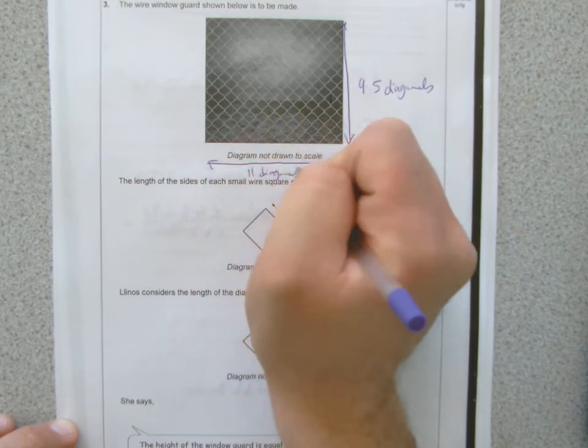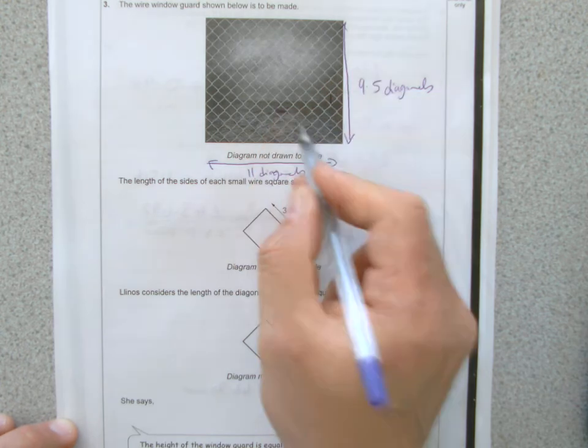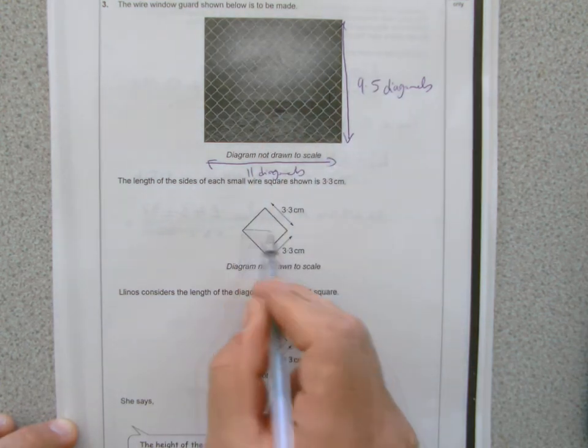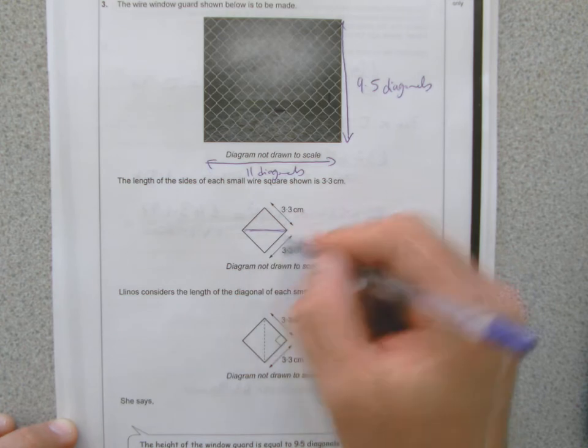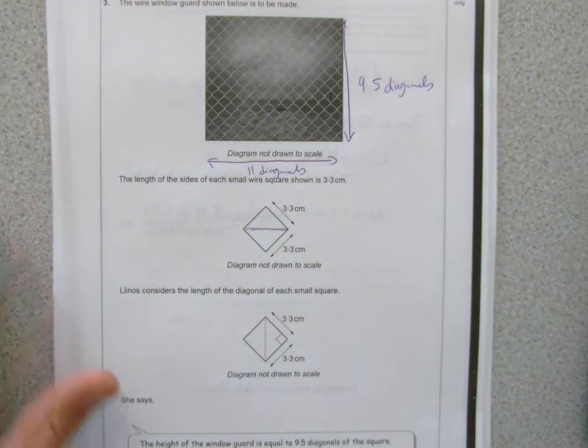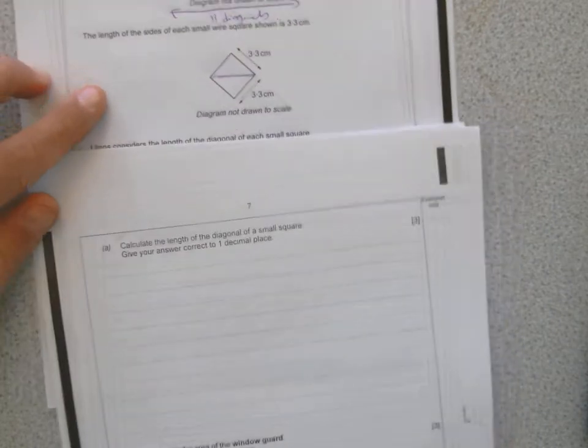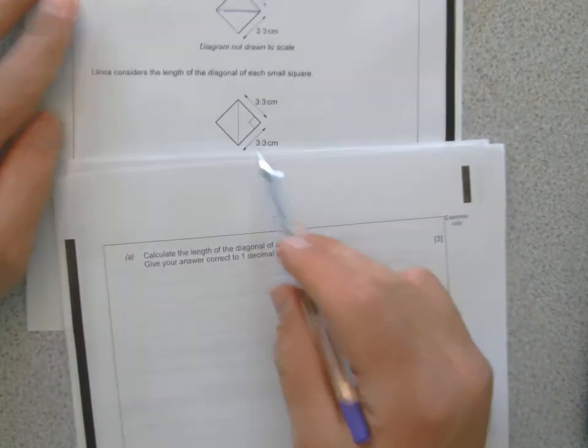Okay, so of course the diagonals can go across as well, like we've got going across here, right? The diagonals are horizontal as well as vertical, so we've got 11 of them there. Then it says calculate the length of the diagonal of the small square. So we want this length here.